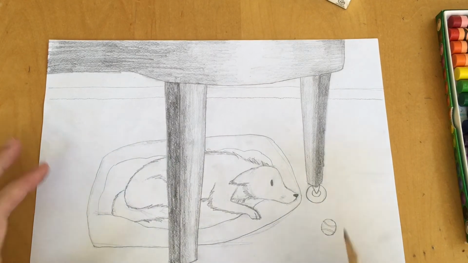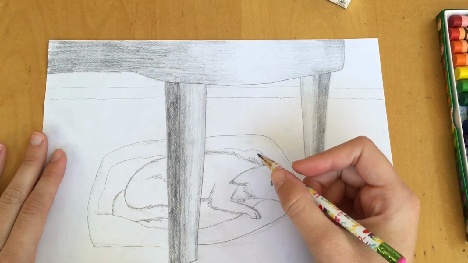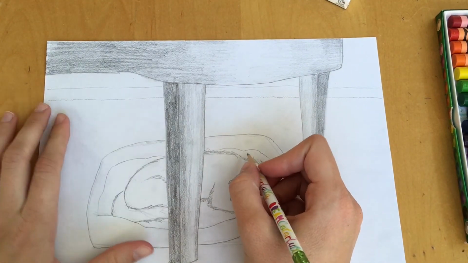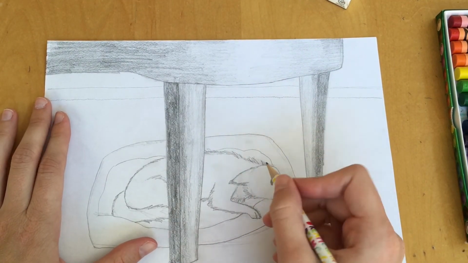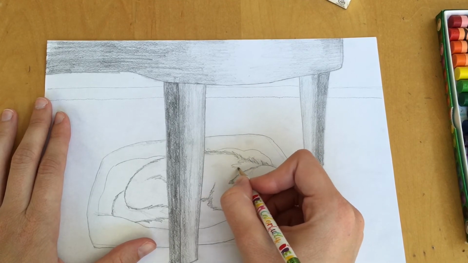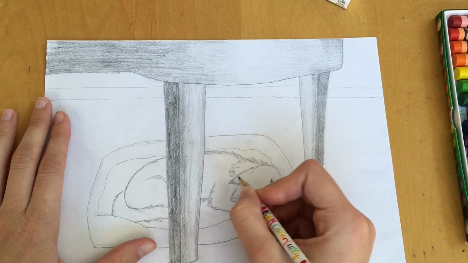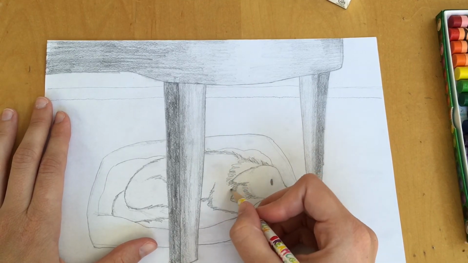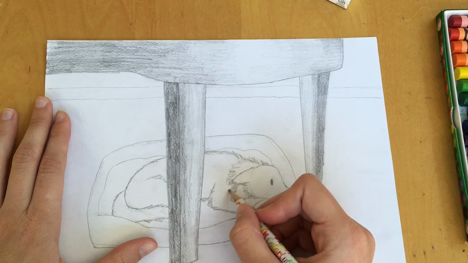All right, last thing that I think I'm gonna do, I'm gonna add more fur texture to my dog, and I might even add some color. We'll see. No promises. We'll see how I'm feeling. I'm gonna create the ruff, that thicker, furrier part around her shoulders and her neck. Comes down a little bit.